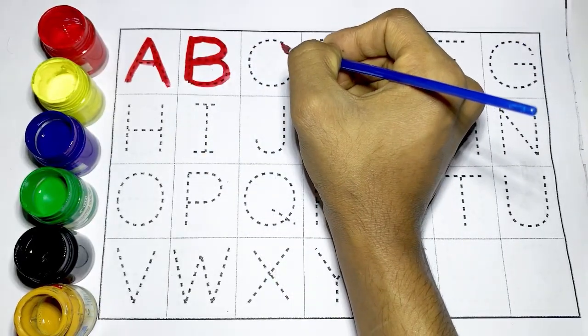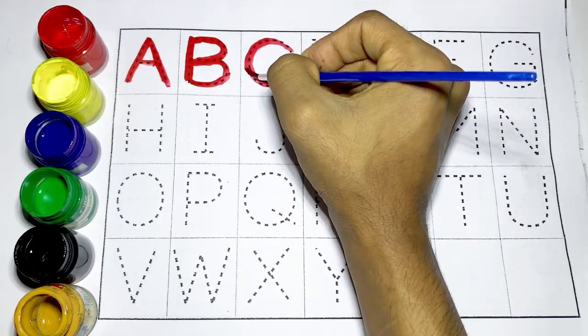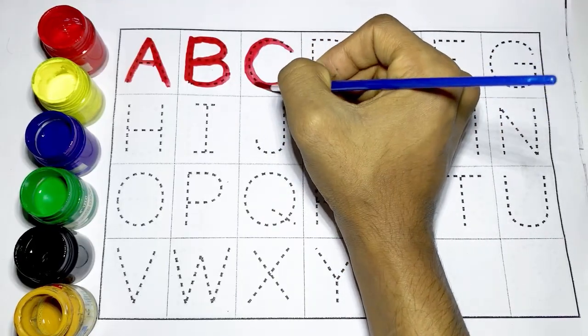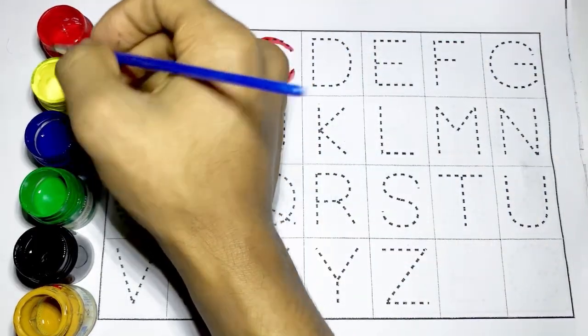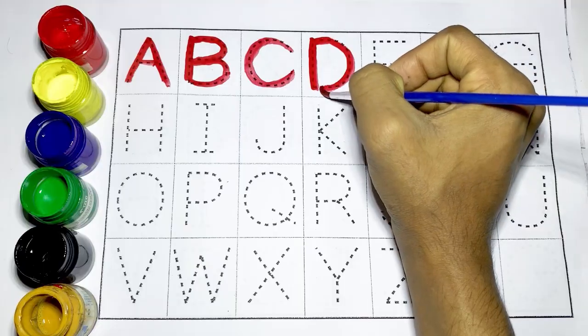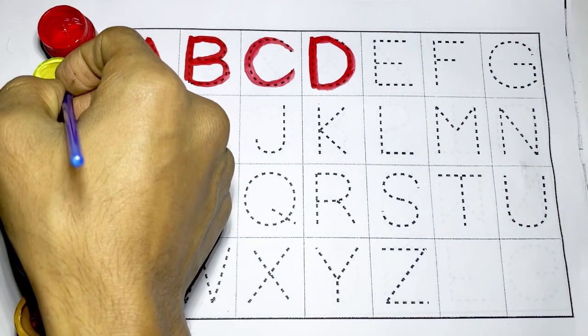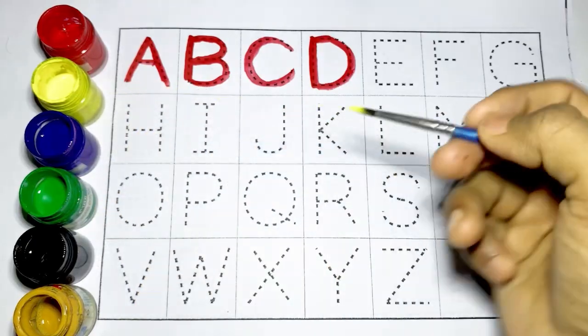C. C for cat, C for car. Kids, now D. D for dog, D for doll. Kids, now E. E for egg, E for elephant, and use yellow color.